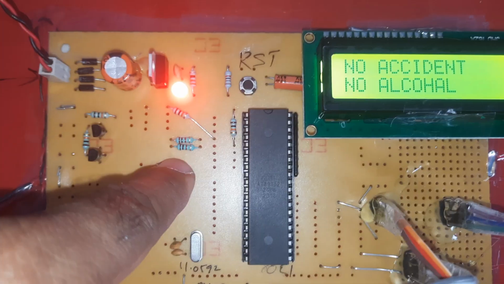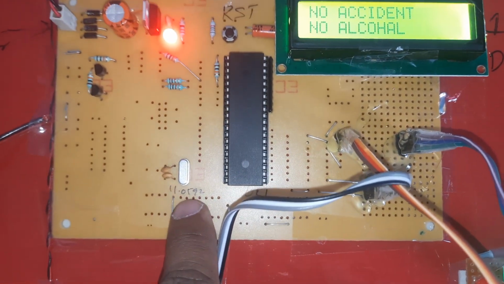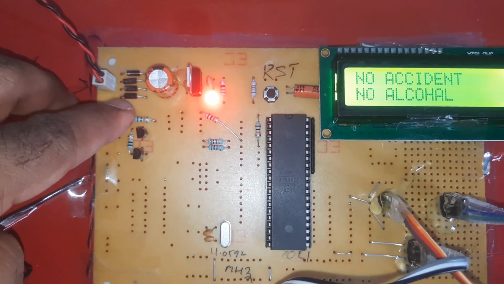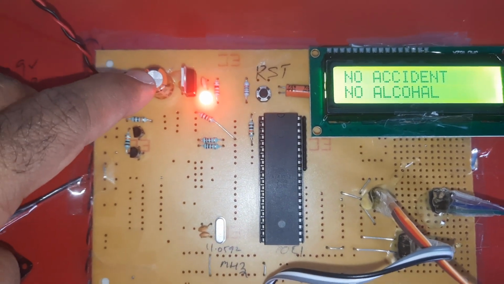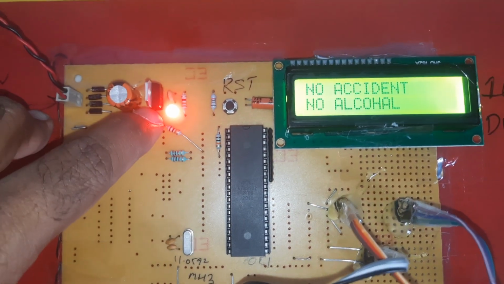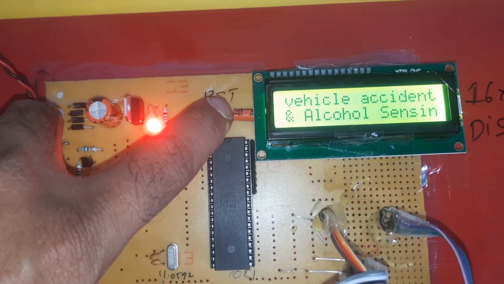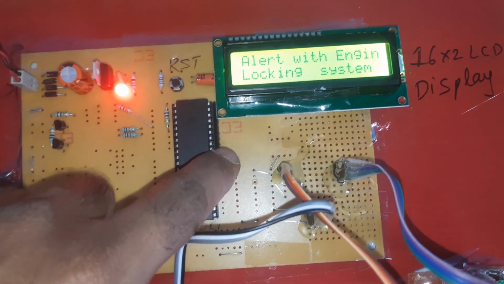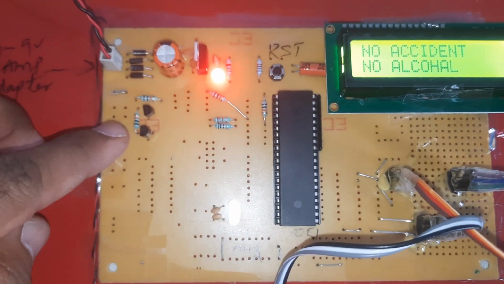So these are the components: a 1K resistor, 10K resistors, an 8.2K resistor, the 11.0592 MHz crystal with 33 pF capacitors, a bridge rectifier, IN4007 diode, 1000 microfarad 25 volt electrolytic capacitor, 7805 regulator, 330 ohm resistor, red LED, 8.2K resistor, reset button, 10 microfarad 63 volt capacitor, and 16x2 LCD display. This is a pull-up resistor with a 10K resistor, a 1K resistor to a BC547 transistor, and the alarm and motor.